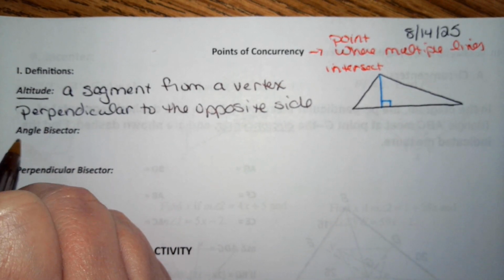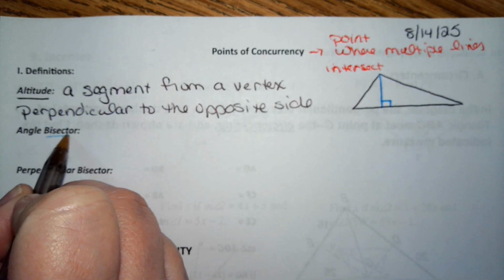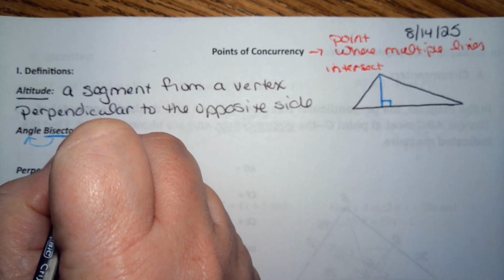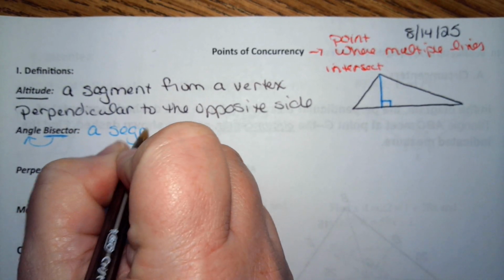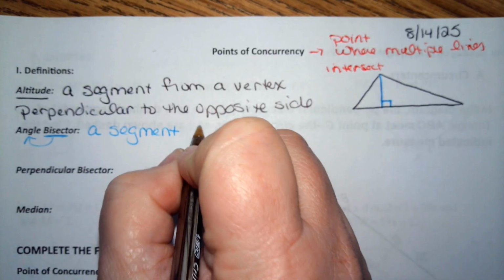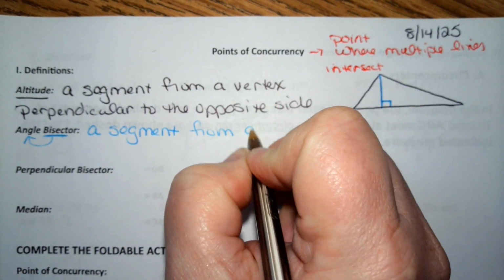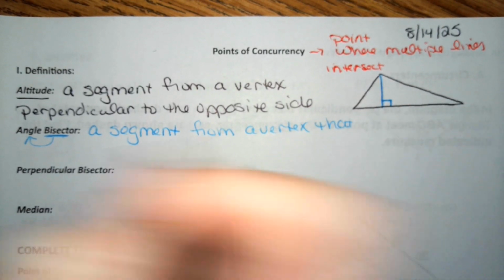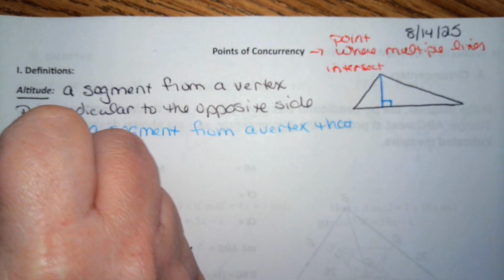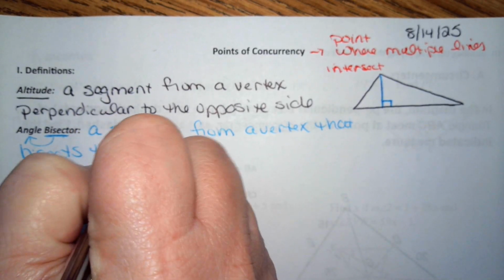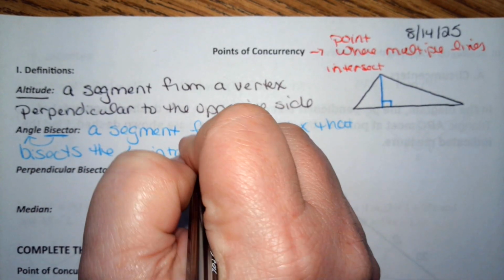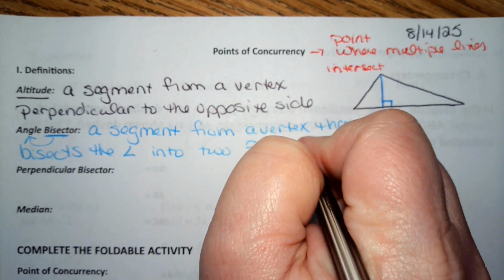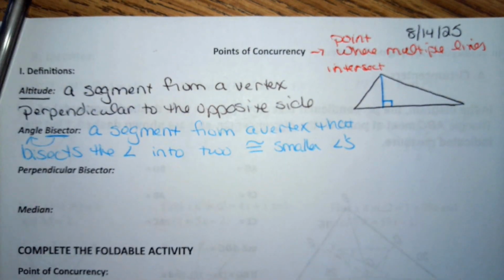All right, what is an angle bisector going to do? It's going to bisect the angle. Okay, so an angle bisector of a triangle is a segment from a vertex that bisects the angle into 2 congruent smaller angles.